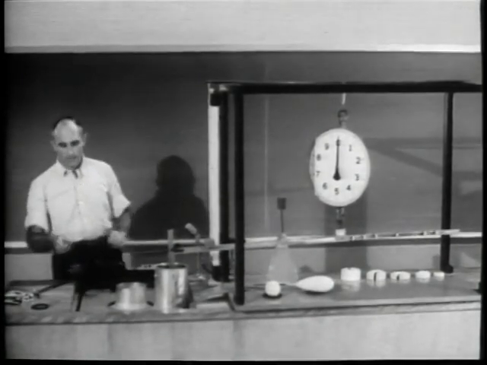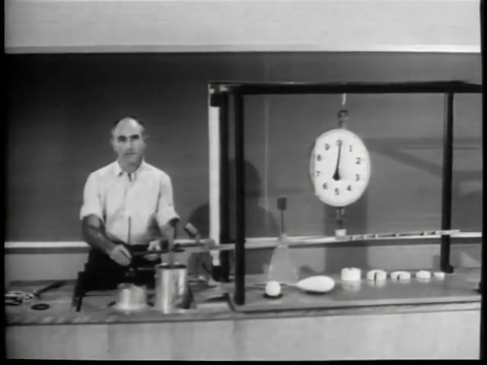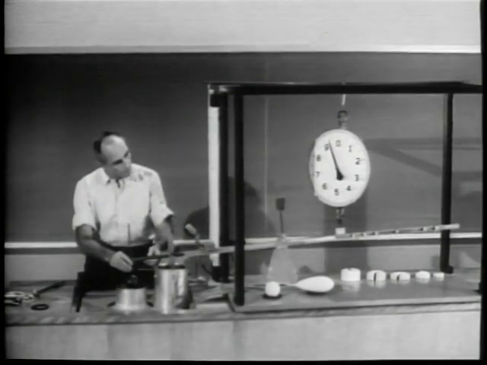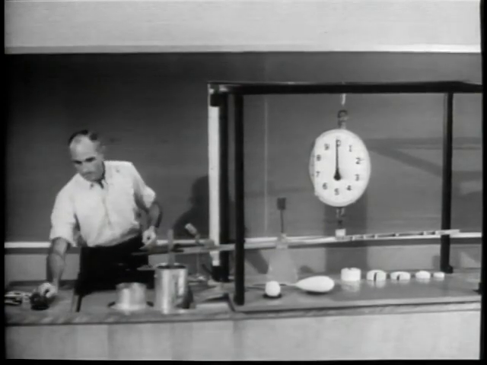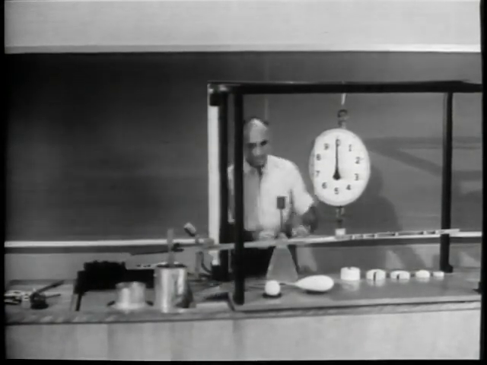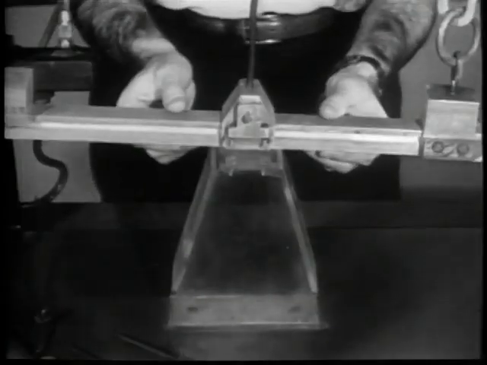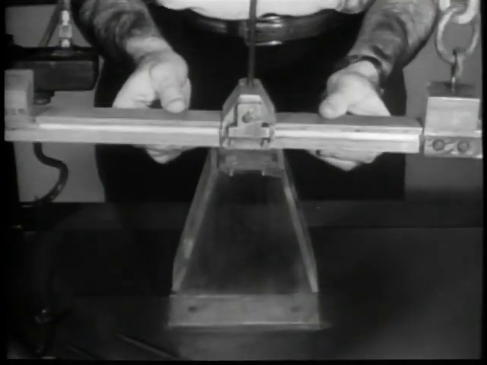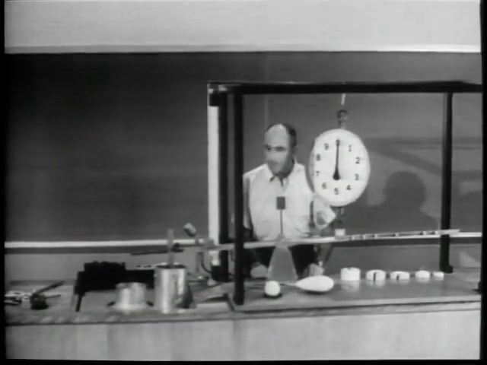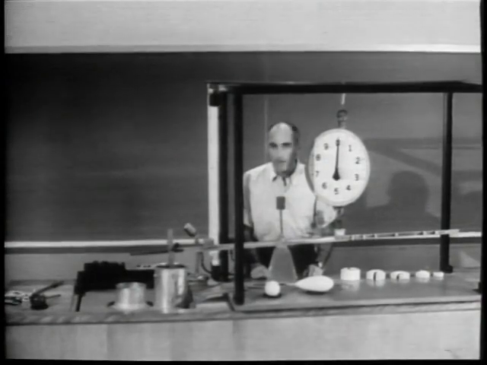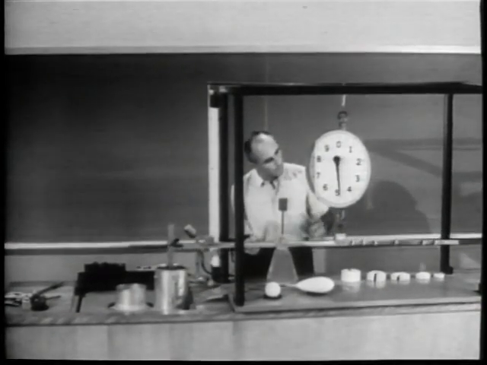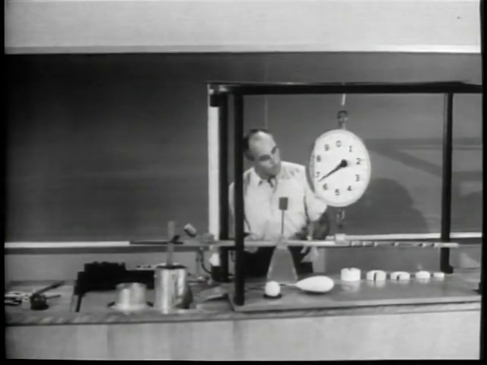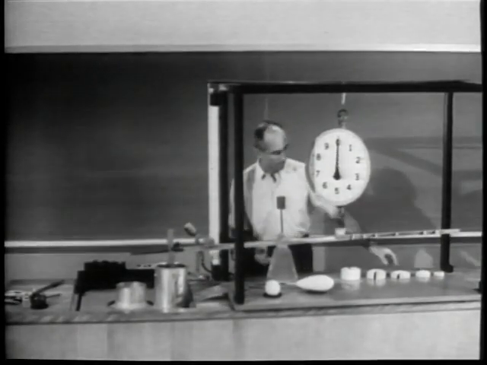For instance, we can suspend models in the jet at this end of the lever arm system. The lever arm is mounted in ball bearings which act as a fulcrum point. The drag force exerted on the model by the airflow is transmitted through the lever arm to this spring weighing scale on which we may measure the force.